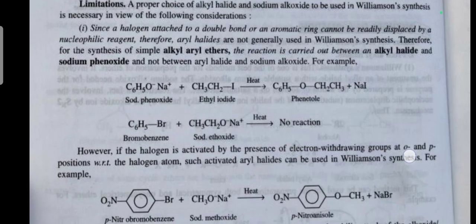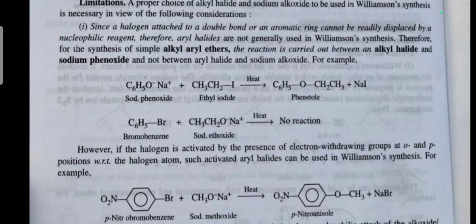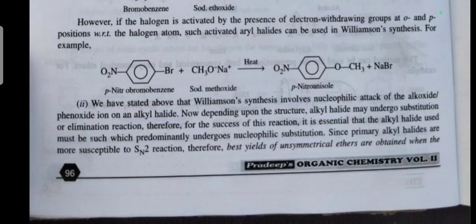However, if the halogen is activated by the presence of electron withdrawing group at ortho and para position with respect to the halogen atom, such activated aryl halides can be used in Williamson synthesis. Second, we have stated above the Williamson synthesis involves nucleophilic attack of the alkoxide or phenoxide ion on an alkyl halide. Now, depending upon the structure, alkyl halide may undergo substitution or elimination reaction.